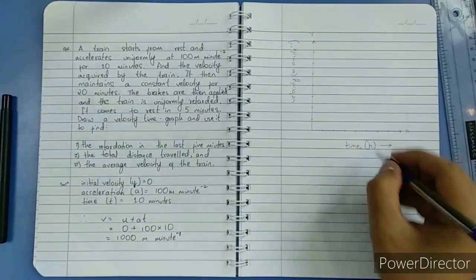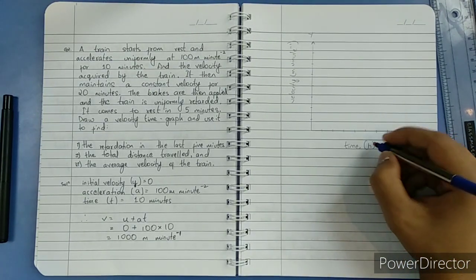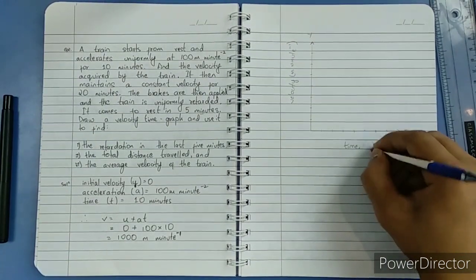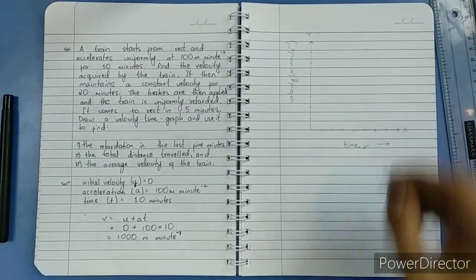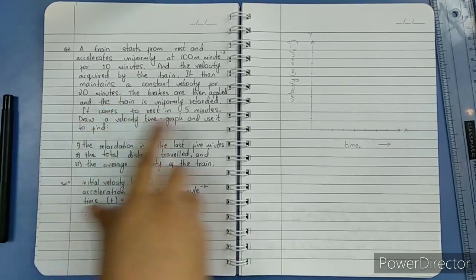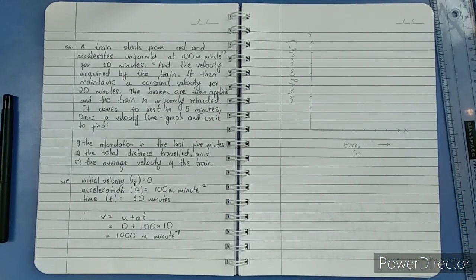Time is in minutes, we will not be taking it in hours. Since the time given to us is all in minutes, we'll take the time in minutes itself. It will be more convenient.